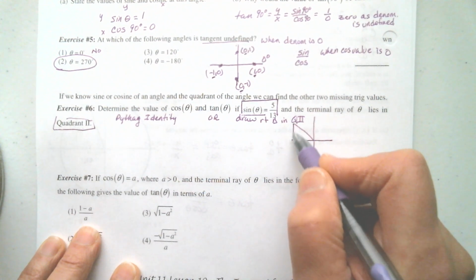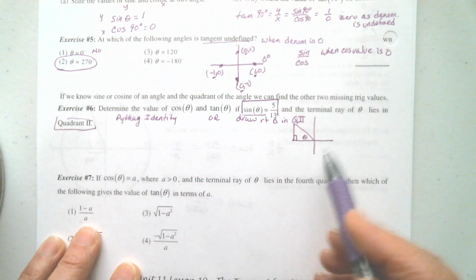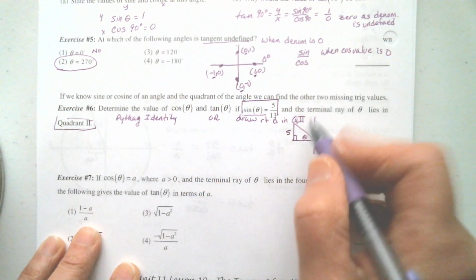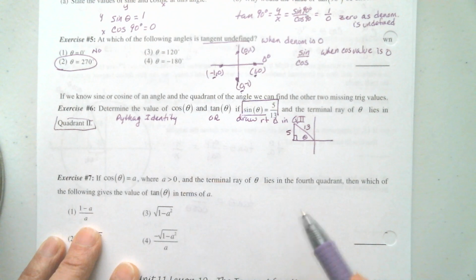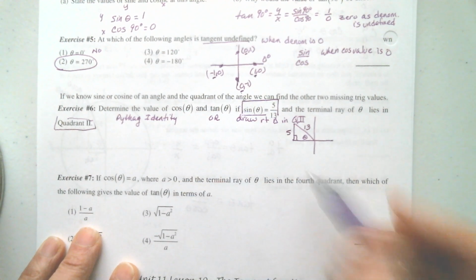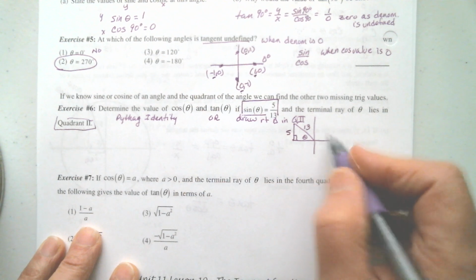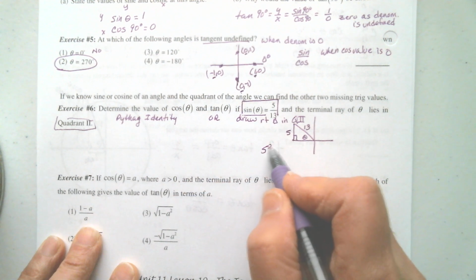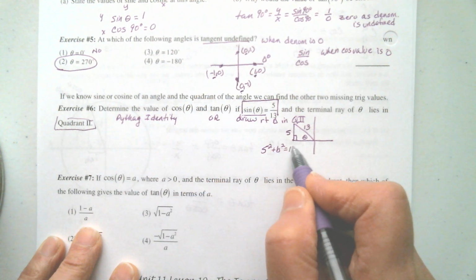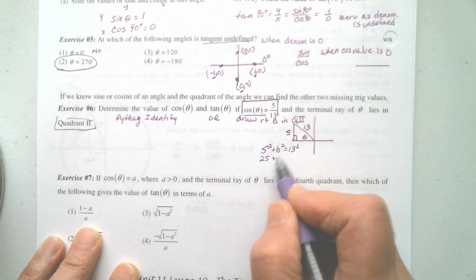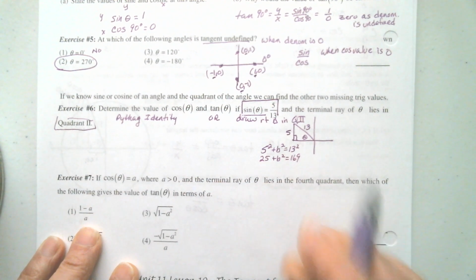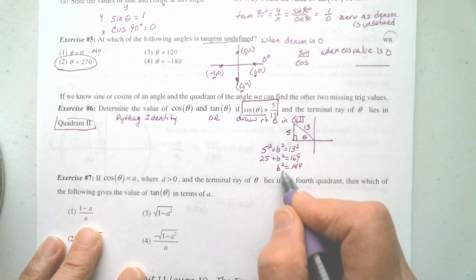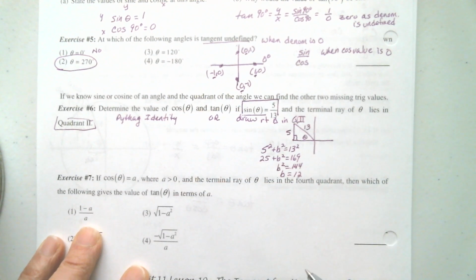So in quadrant 2, I draw a right triangle. Sine is opposite over hypotenuse. So opposite is 5, hypotenuse is 13, and this is a triple. This is a 5, 12, 13 triple. Again, let me just go through using Pythagorean theorem, which would say 5 squared plus b squared equals 13 squared. That's 25. Subtract 25 from 169. Square root both sides, so b is 12.